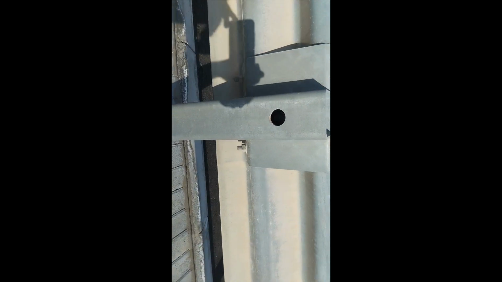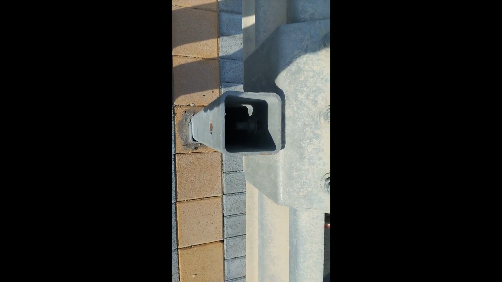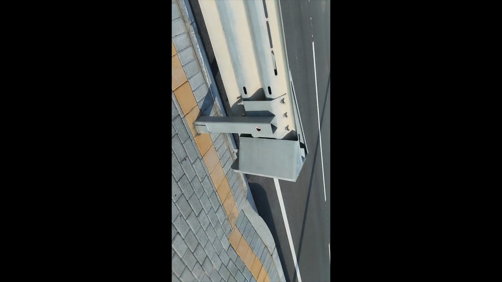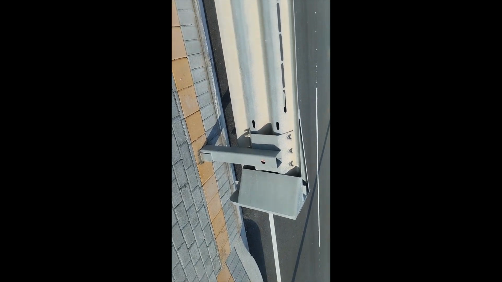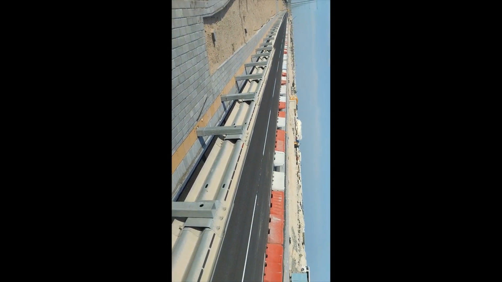We are providing this in the crash cushion area because this area is very important in case of any accident, so it holds the traffic from moving from one side of the carriageway to the other side. The alignment from both sides should be properly maintained.